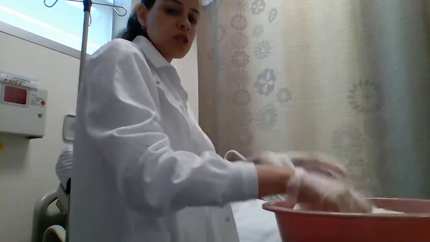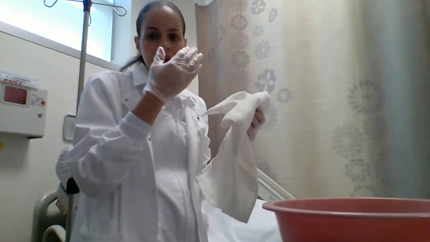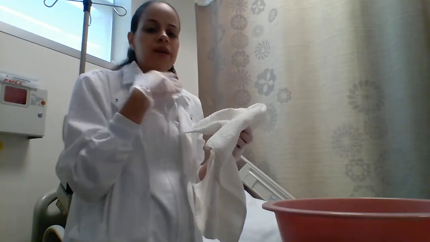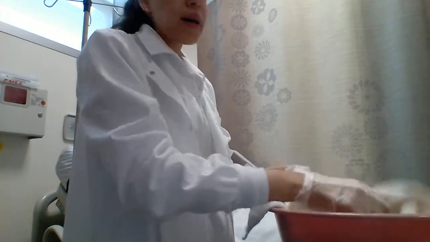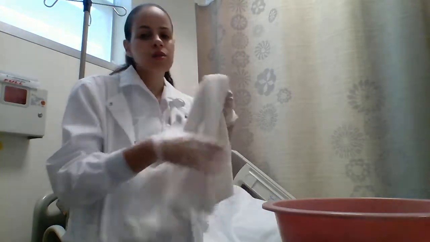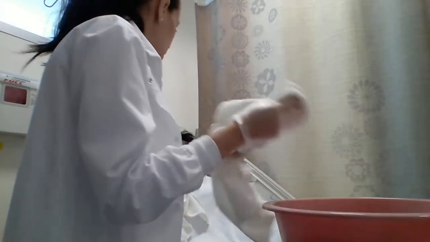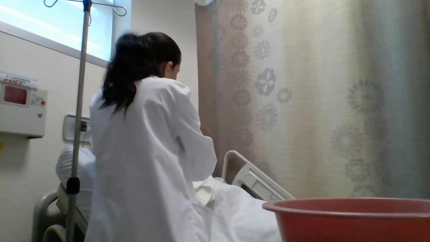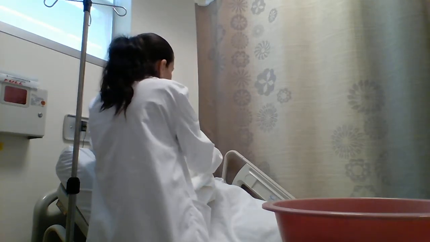Then I would just do the forehead, cheeks, ears, nose, and neck. So again, I would just rotate the washcloth around when I do different areas. So okay, so it's just the forehead. Make sure to remove the hair from around the face.